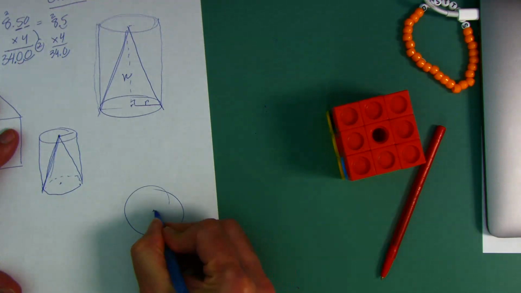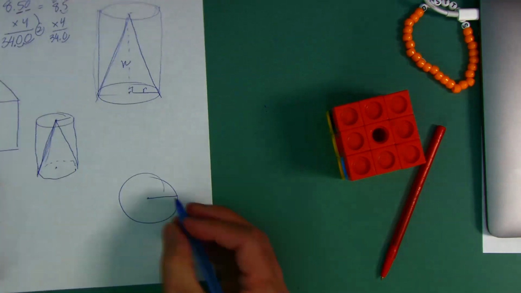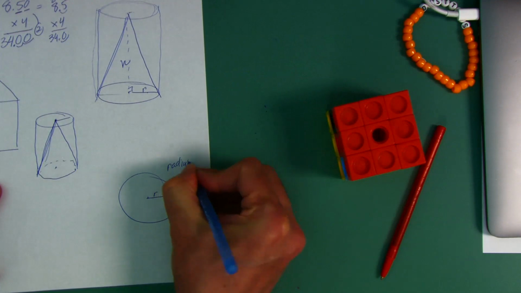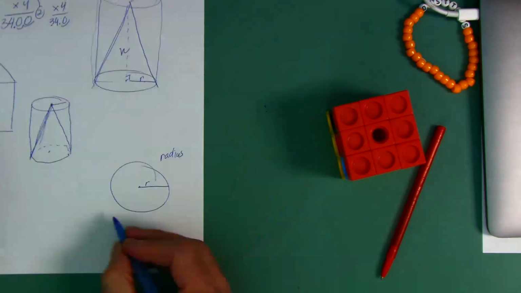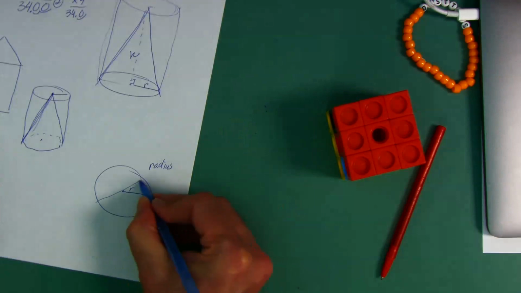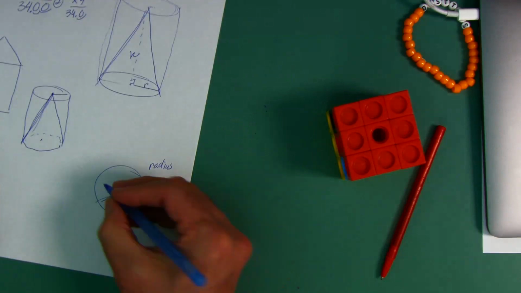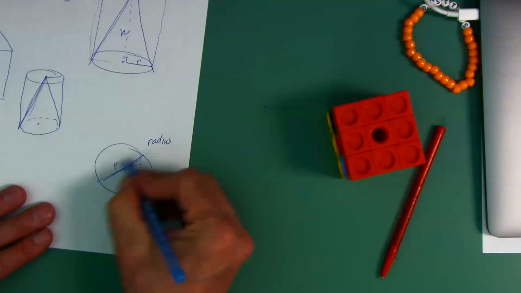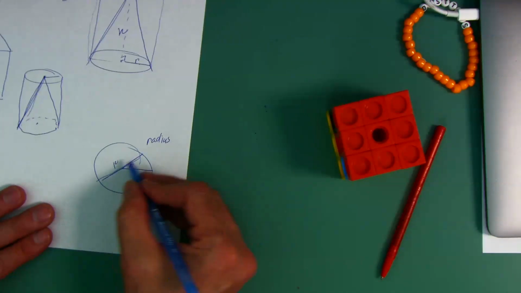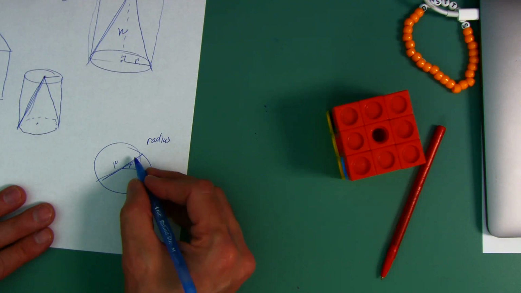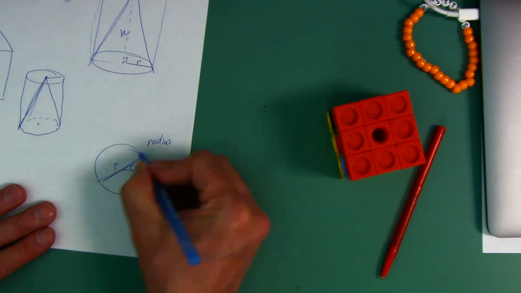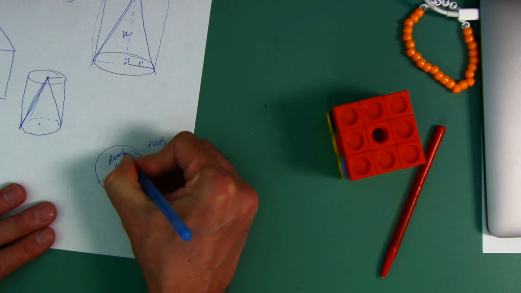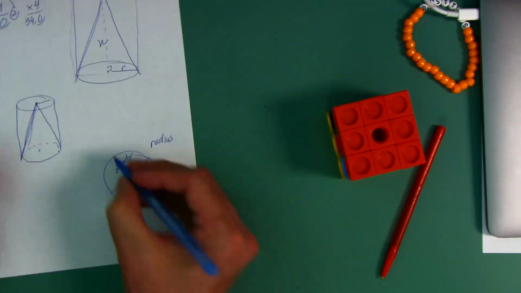The R is the distance from the center of a circle to the outside, and that R stands for radius. But your line that was labeled went all the way across through the middle. Okay. And you had that labeled 10. 10 isn't the radius. 10 is what's called the diameter. So if the diameter is 10, the radius is going to be half of that. That's going to be 5.